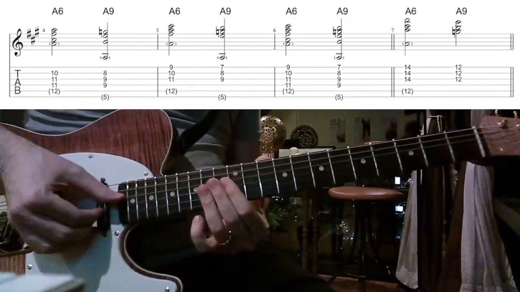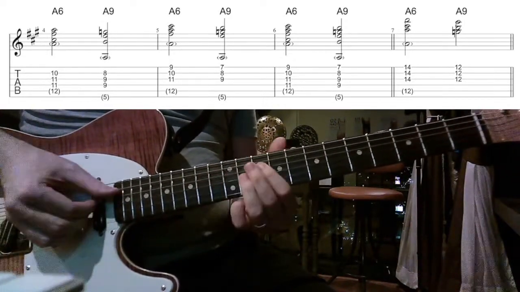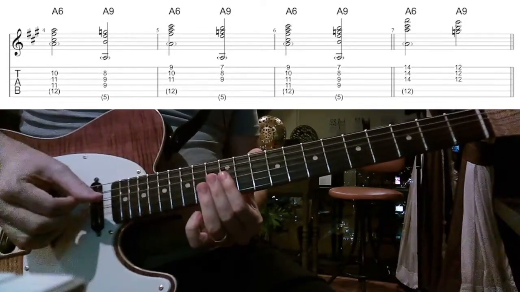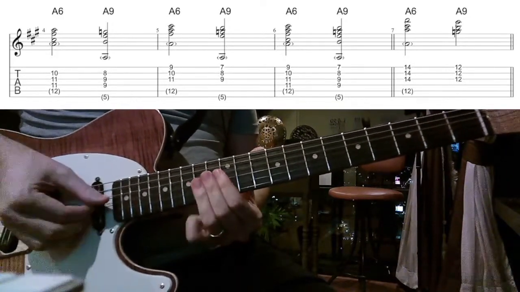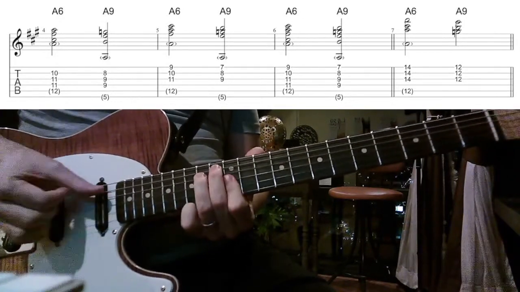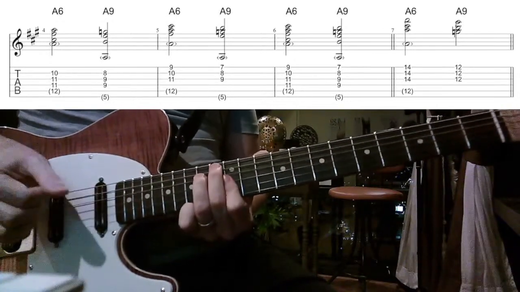Top of our A6 and A9. Next one here, this is not on the screen. A6 to the A9.